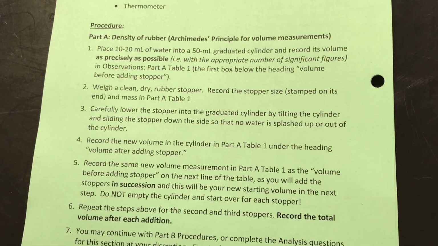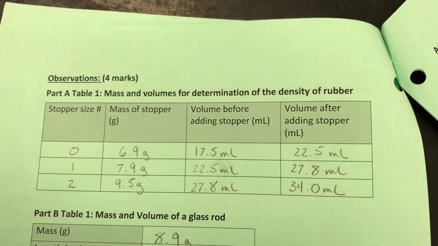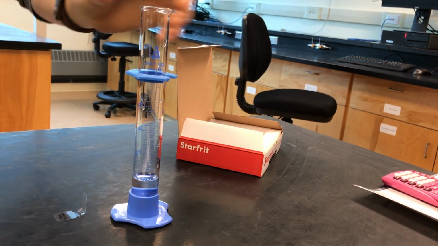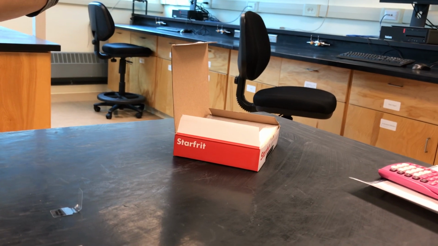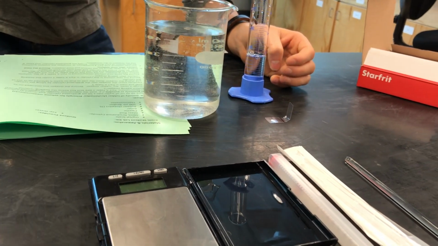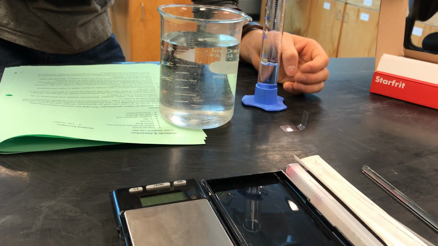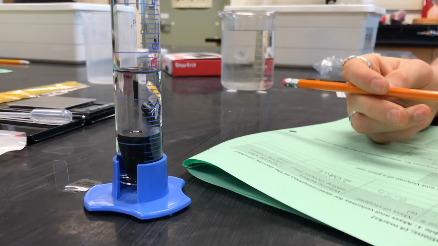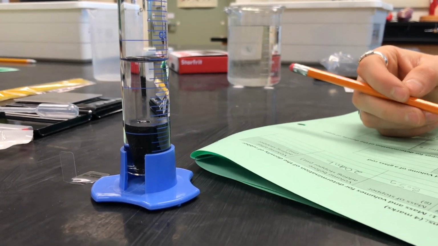So you have your procedures to read through, and then in a couple pages, you have your observations chart that you're going to fill out. With this one, you're going to put a little bit of water in your graduated cylinder and record the initial volume. And then you're going to mass and add one of the rubber stoppers and figure out the secondary reading. And you're going to repeat that procedure for the 3 rubber stoppers and then calculate their densities and then their average densities.